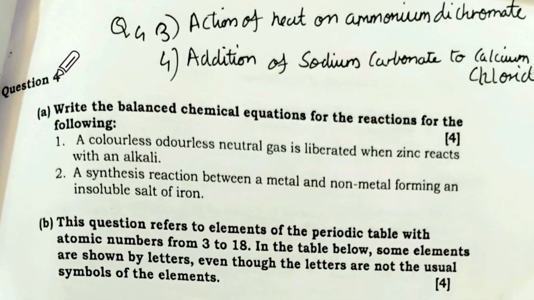We have to actually choose which questions we would opt for. Balanced chemical equations. Colorless, odorless, neutral gas is liberated when zinc reacts with an alkali. So zinc and NaOH. Alkali. So remember, this is your ZAP reaction. ZAP means amphoteric. Remember, the metal ZAP, okay, amphoteric, will react with alkali to give the salt and H2. How do I remember that? Because zinc with acid, HCl, gives salt and H2. So with alkali also it will give salt and H2.